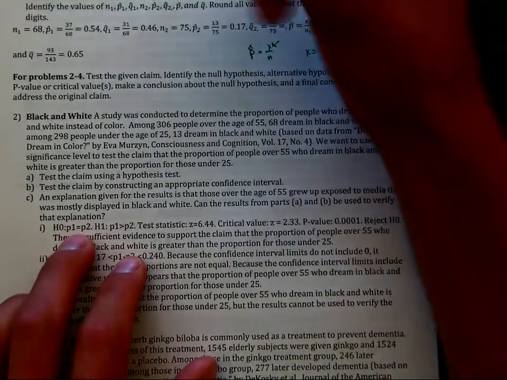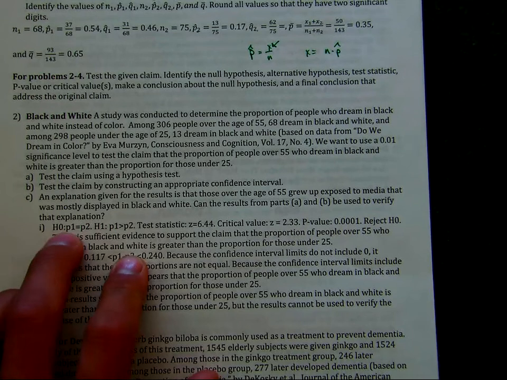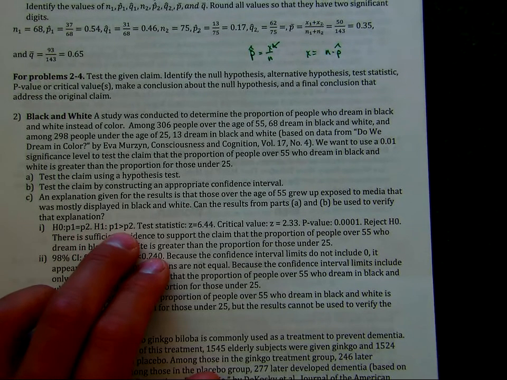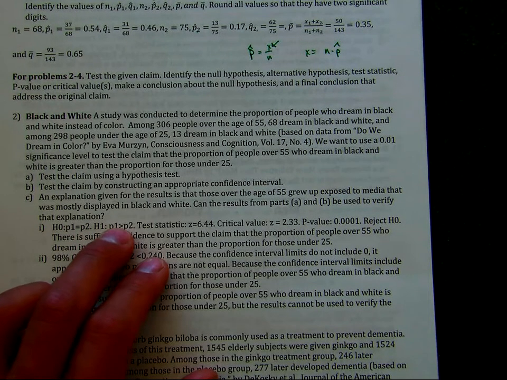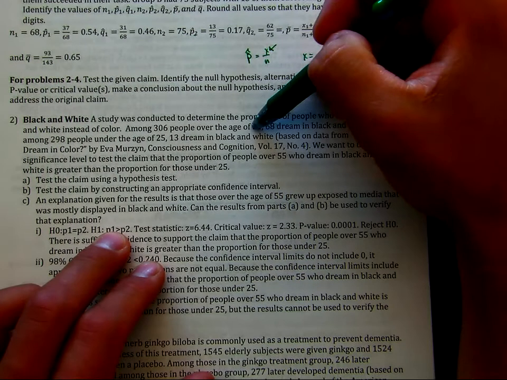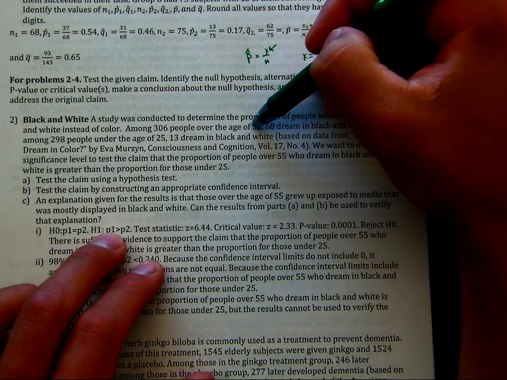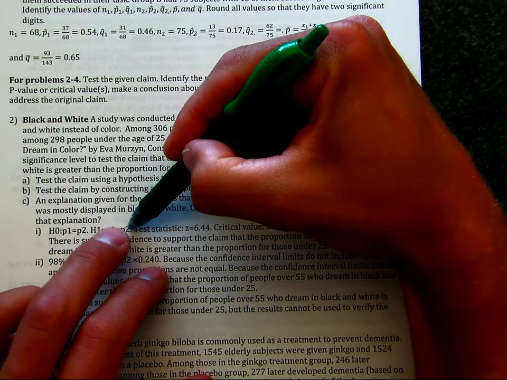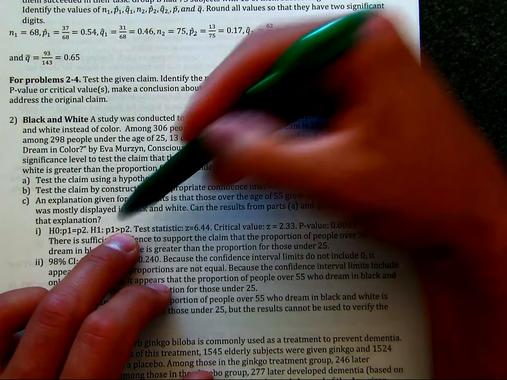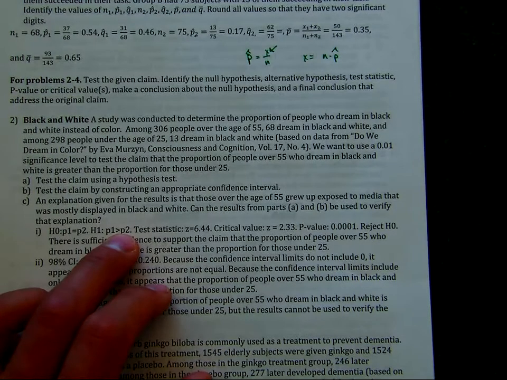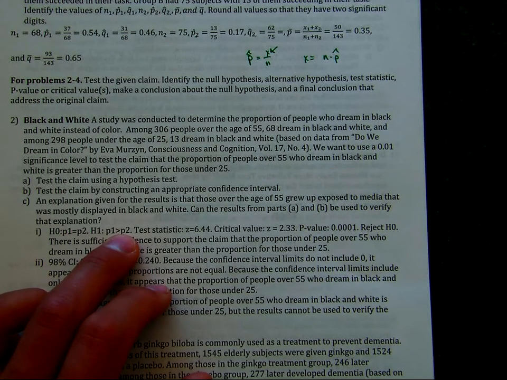So in this case, we have P1 is equal to P2 as the null. Alternative is that P1 is greater than P2. In other words, the proportion of people in this age demographic of 55 who dream in black and white is more than the proportion of those under the age of 25. Sorry, dream in black and white.